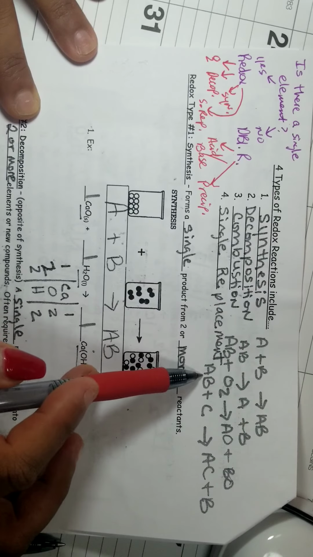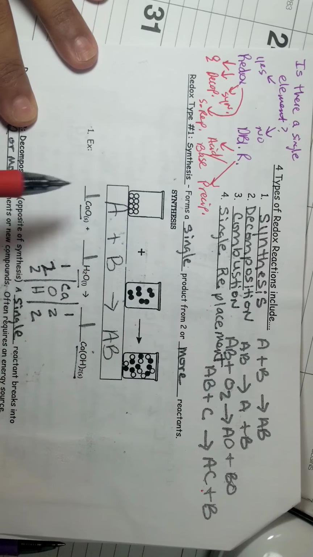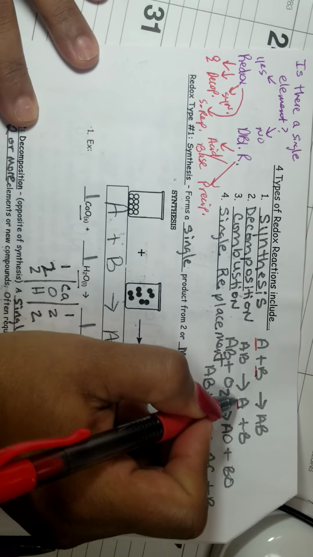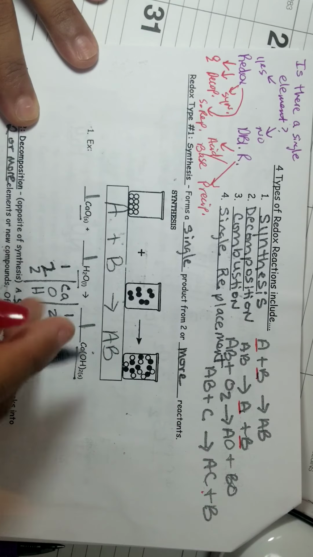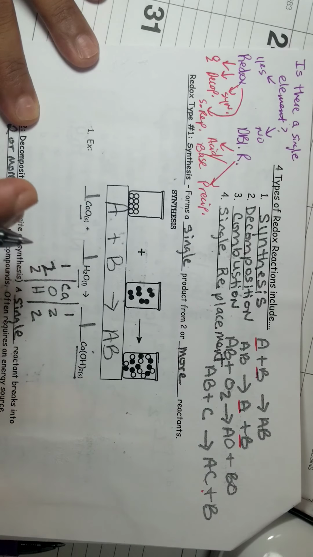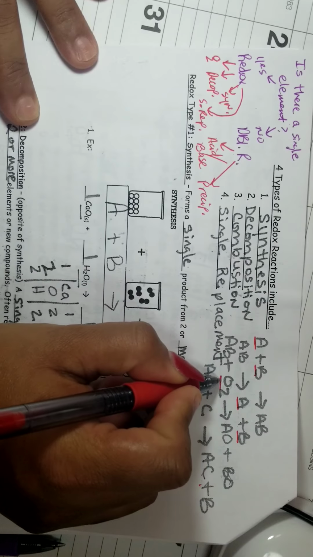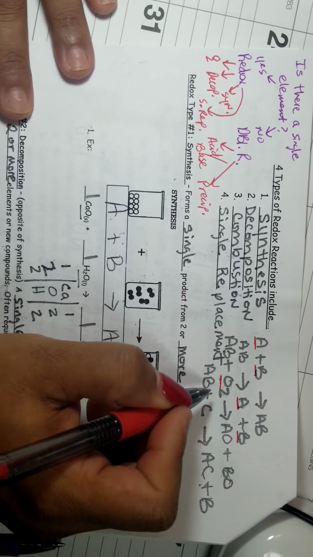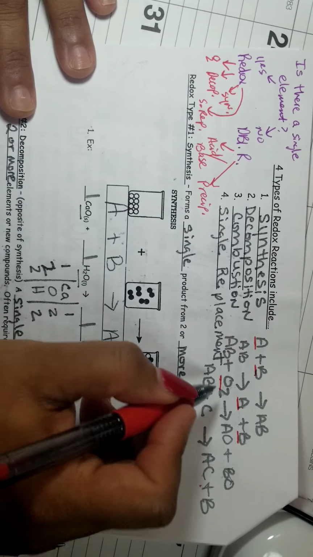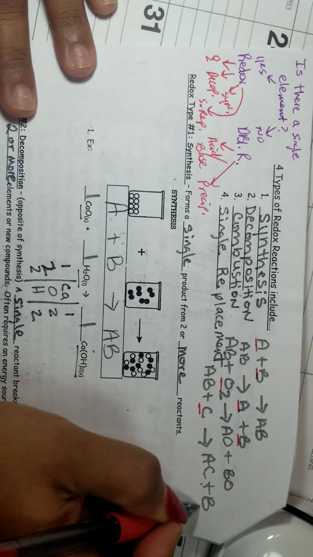Next one, you have AB plus C, which yields AC plus B. Let's look back. We have a single element. On this side, we have a single and a single. It does not matter if it's on the reactant or product side. If there's a single element, then we call that a redox reaction. This O2 is considered to be a single. Why? Because it's a diatomic. That's the reason why there's a 2 behind it, but it's still considered to be a single element. AB plus C equals AC plus B.